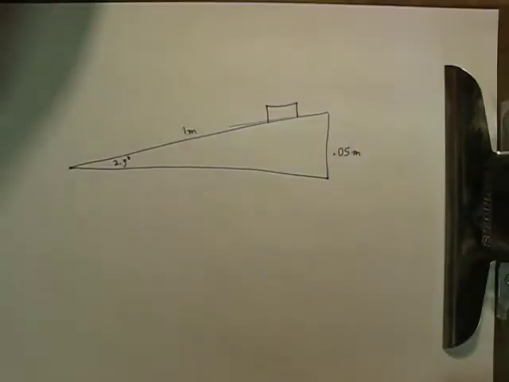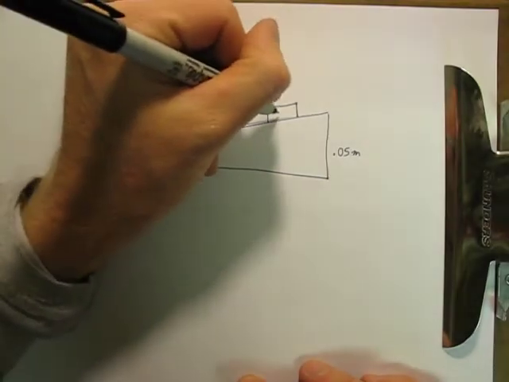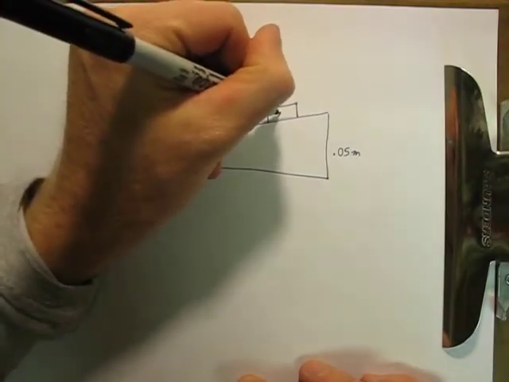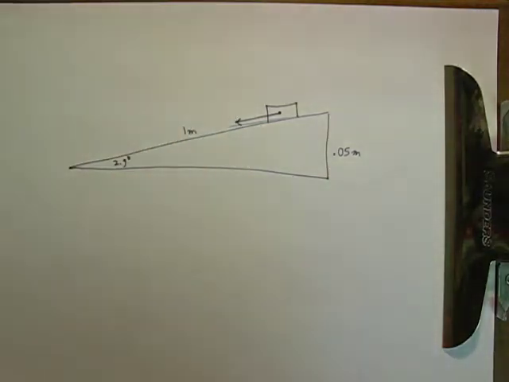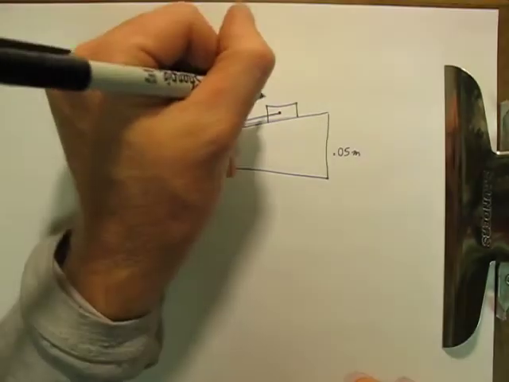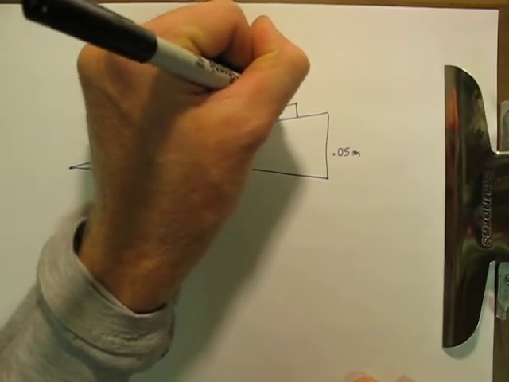So I'm going to draw an arrow down the incline, and I'm going to label that arrow 0.48 meters per second squared.